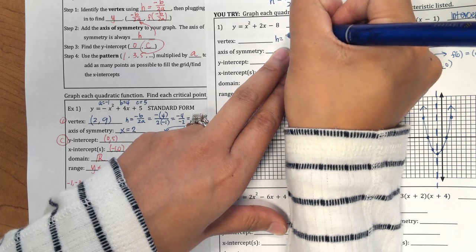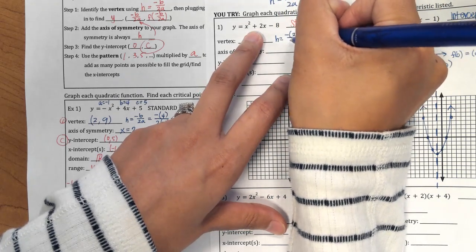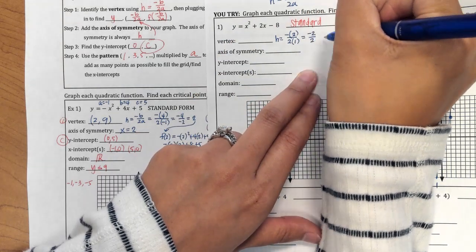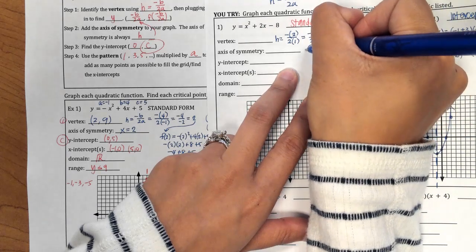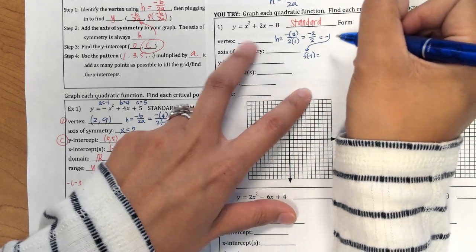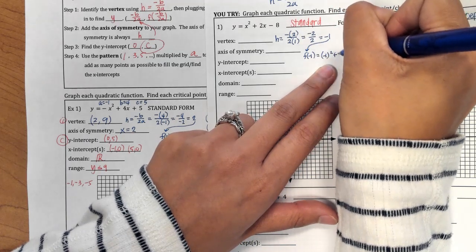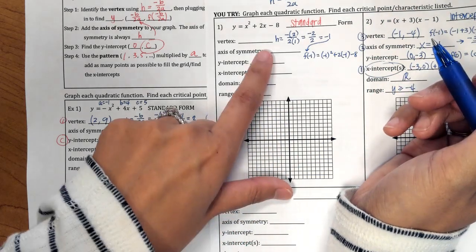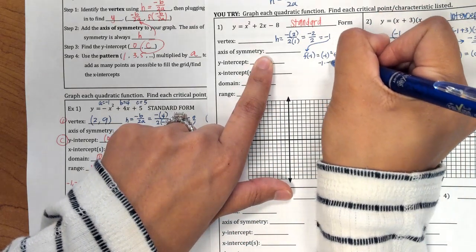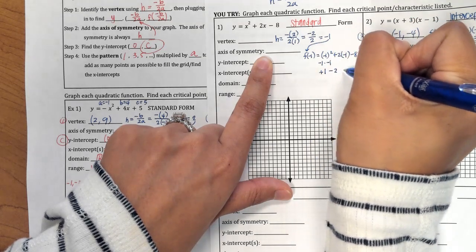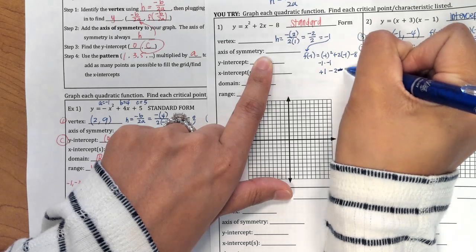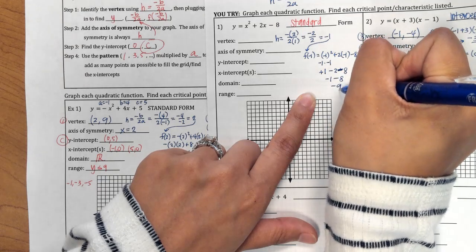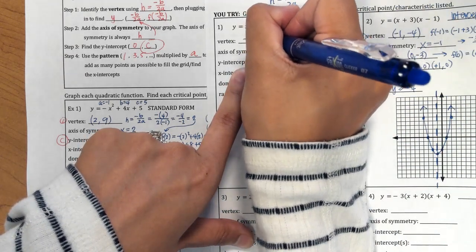So I'll go h equals negative, b is 2. There's a 2 always, and then a is 1 here. So negative 2 over 2, which is negative 1. I'm going to take that and plug it in. And I have negative 1 squared plus 2 times negative 1 minus 8. That'll be negative 1 times negative 1, which is positive 1, minus 2, minus 8. Let's see, 1 minus 2 is negative 1, minus 8 is negative 9. So I'll have negative 1, negative 9.